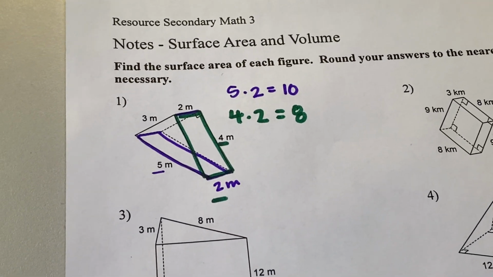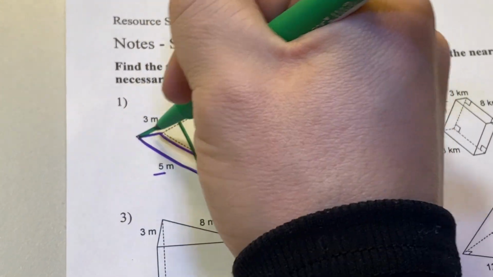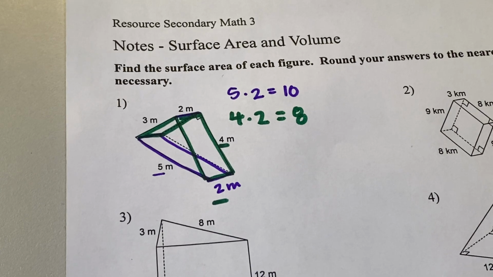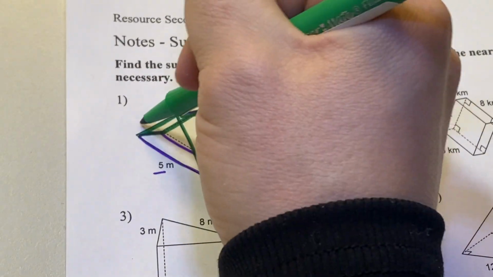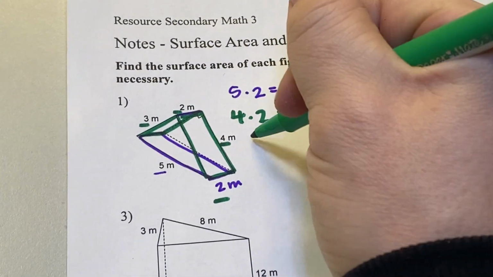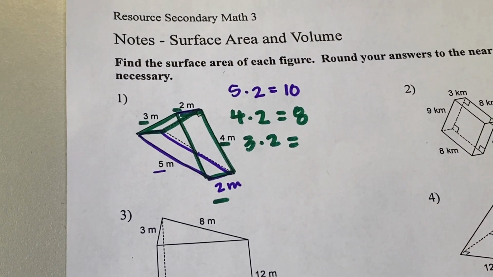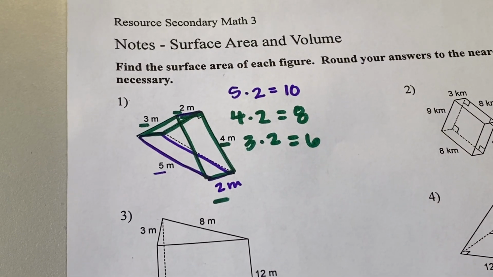Okay, now let's look at the back one. I'll also draw it, just this back little rectangle right there. What 2 measurements do we need for that back one? 3 and 2. Good job. We need 3 and 2. Okay, what's that going to be? 6.